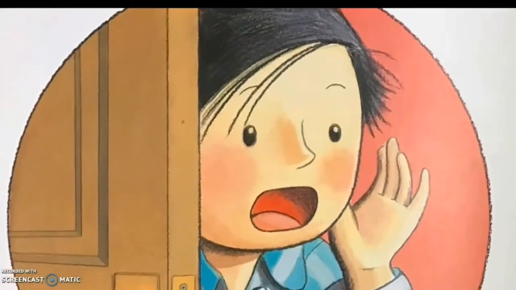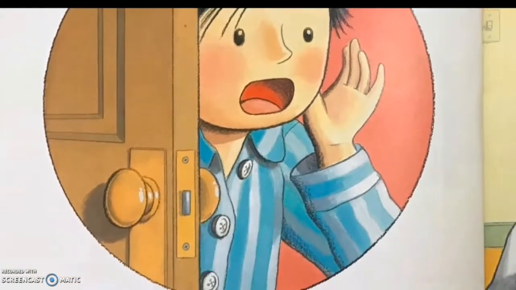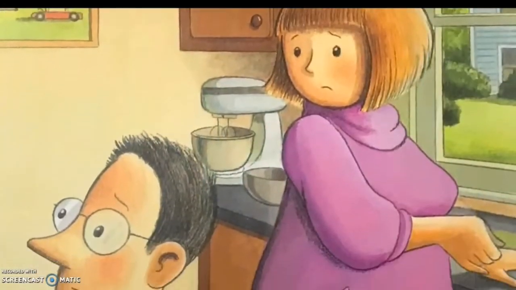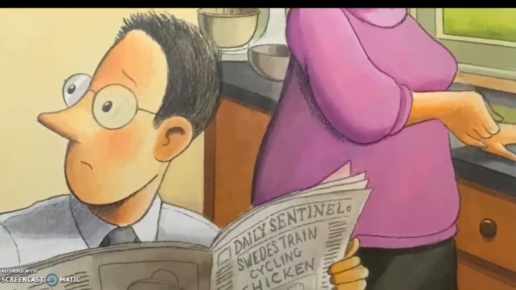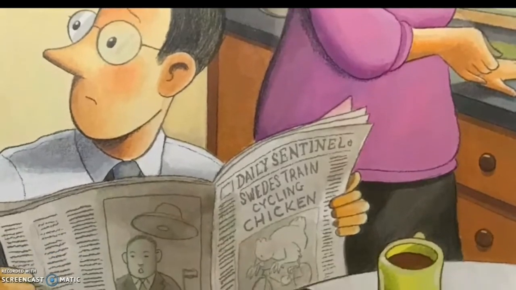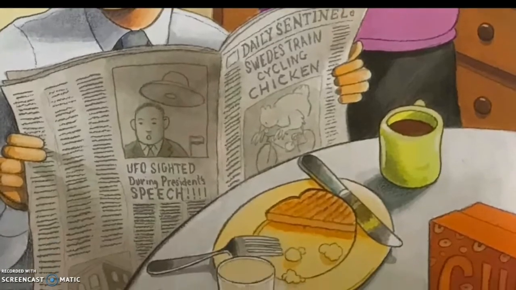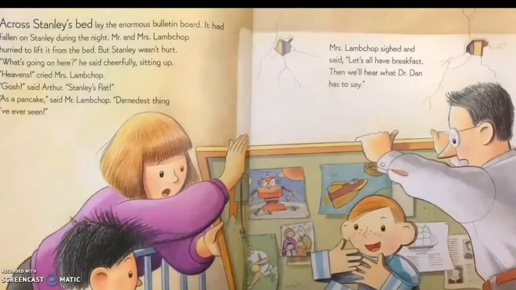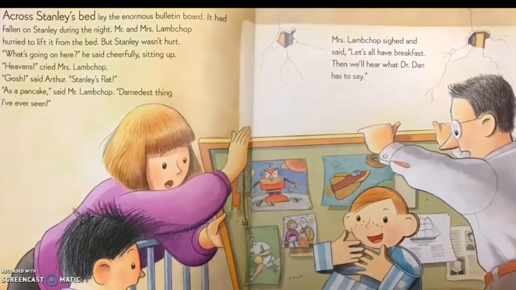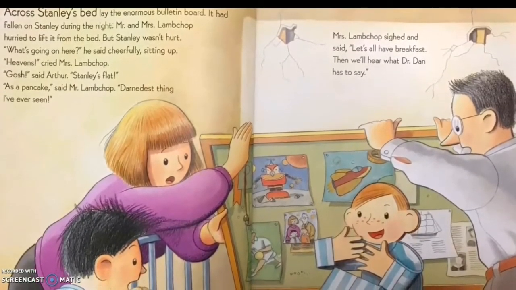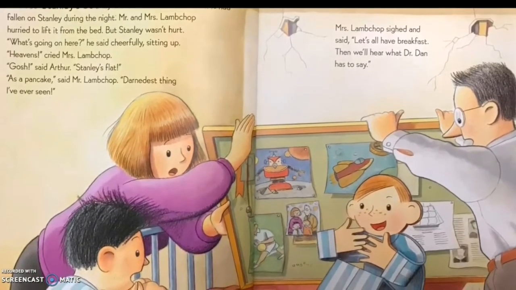Hey, come look! Arthur Lambchop called from the bedroom he shared with his brother Stanley. Mr. and Mrs. Lambchop cared greatly for politeness and correct speech. Hay is for horses, Arthur, not people, said Mrs. Lambchop. But look, said Arthur, pointing. Across Stanley's bed lay the enormous bulletin board. It had fallen on Stanley during the night. Mr. and Mrs. Lambchop hurried to lift it from the bed. But Stanley wasn't hurt.